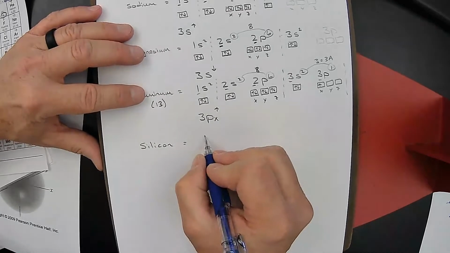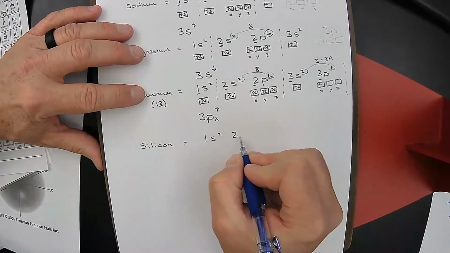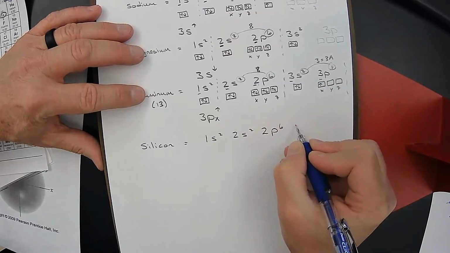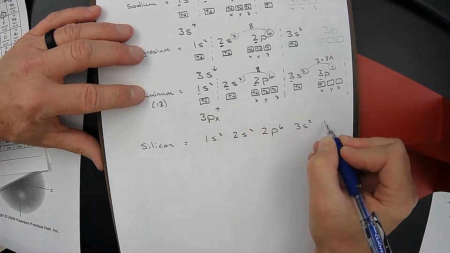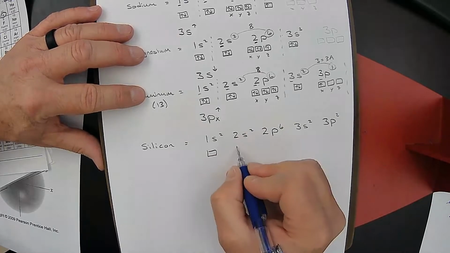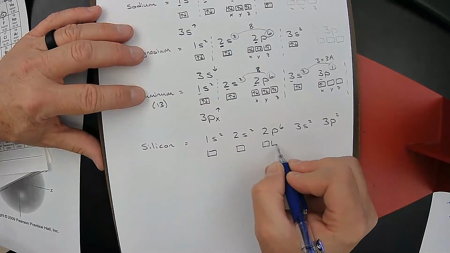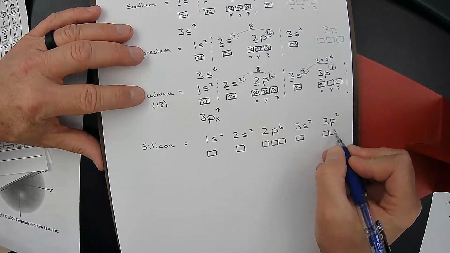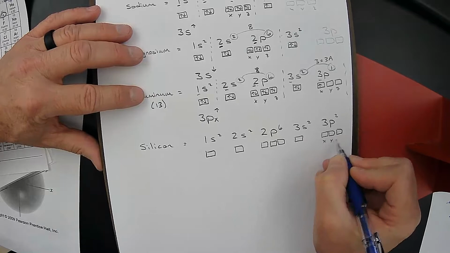Silicon, we're going to walk through 1s2, 2s2, 2p6, 3s2, 3p2. 1 orbital for the s, 3 orbitals for the p.